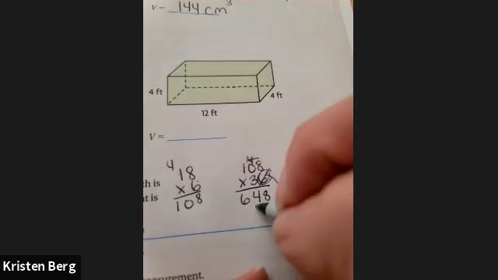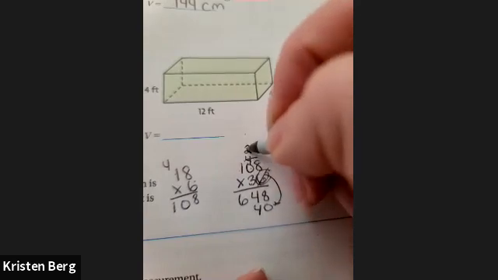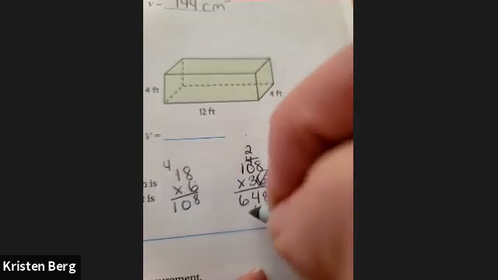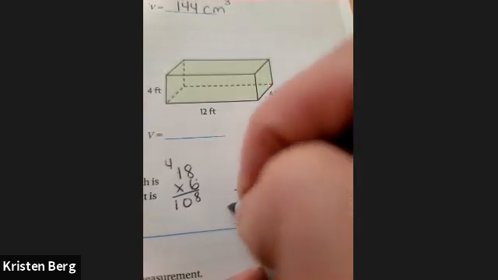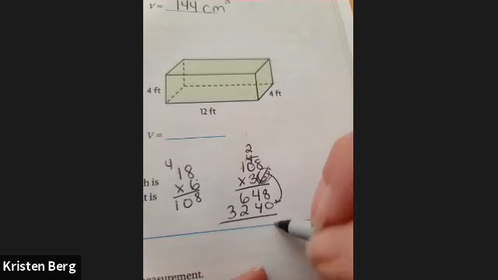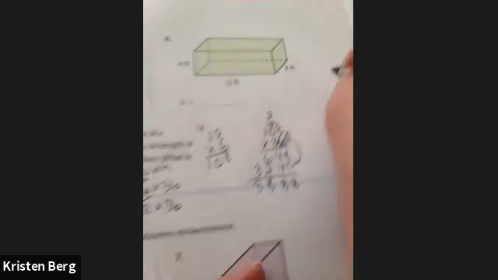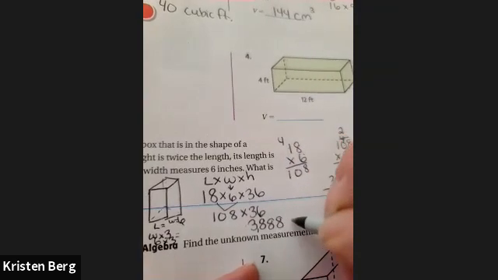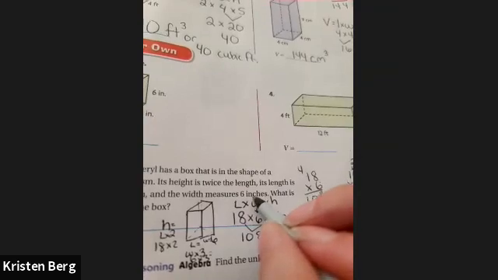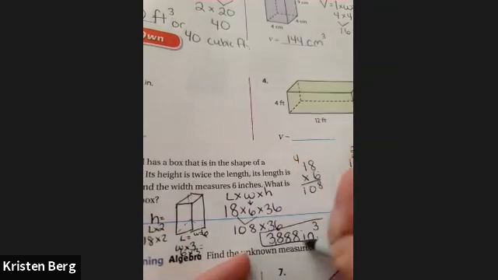3 times 8 is 24, carry your 2. 3 times 0 is 0, plus 2 is 2, and then 3 times 1 is 3. So then you add, this would be 8, 8, 8, and 3. So therefore your answer would be 3,888. We're talking about inches, so this would be inches cubed or cubic inches.